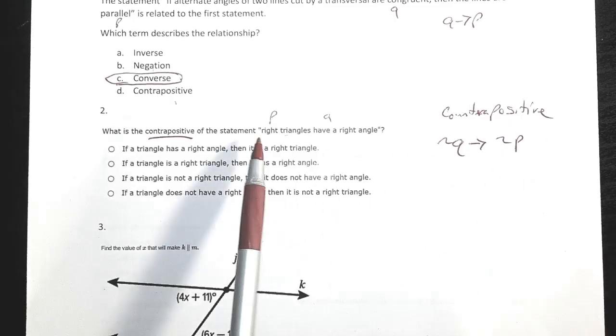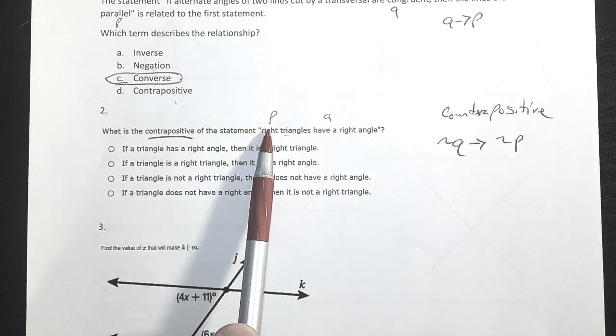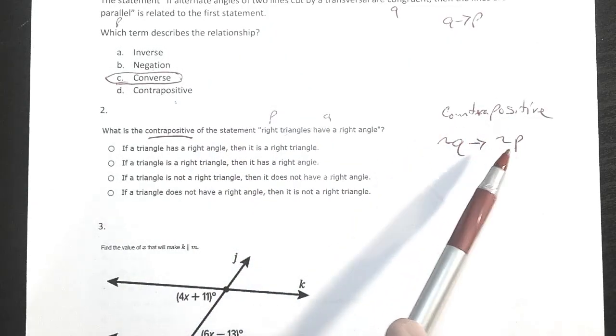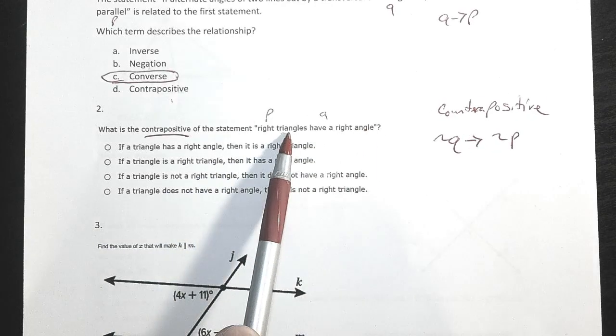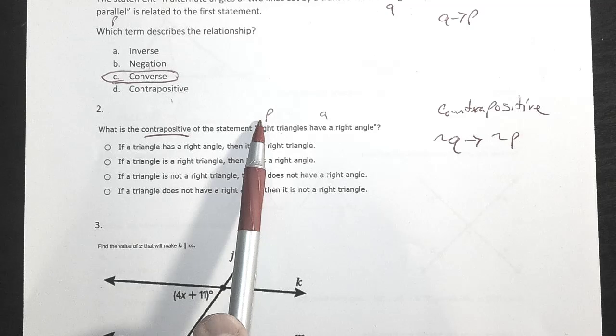So this would be if a triangle is a right triangle, then it has a right angle. So we want not Q, not P. So we want to say a triangle does not have a right angle, then it is not a right triangle.